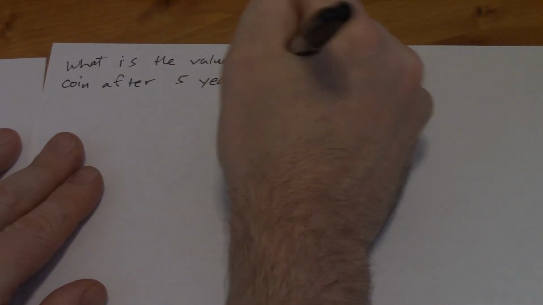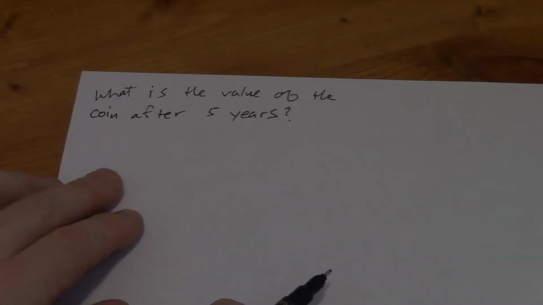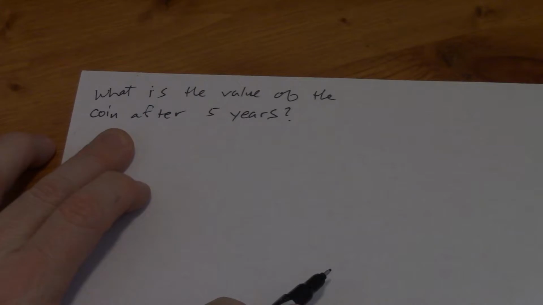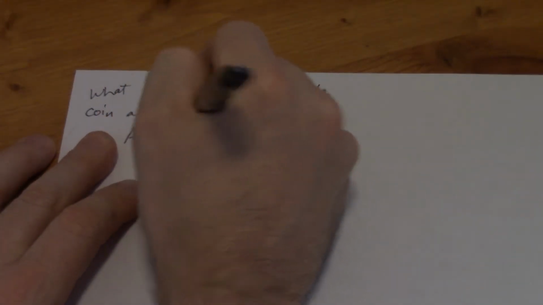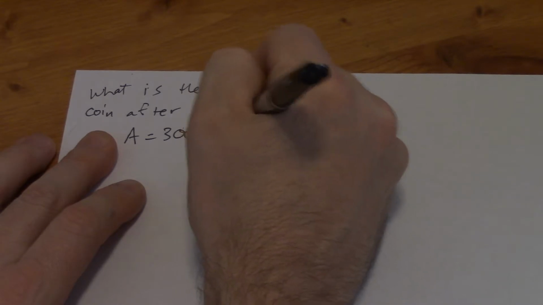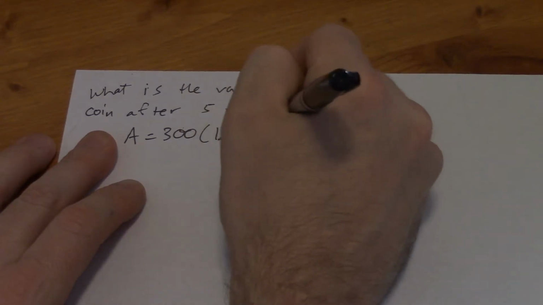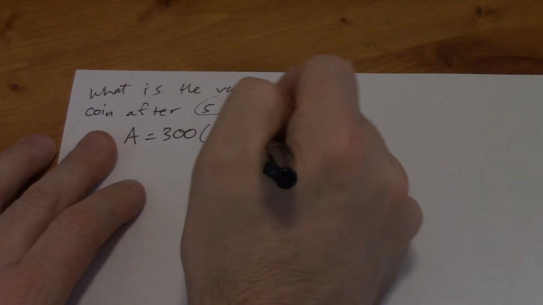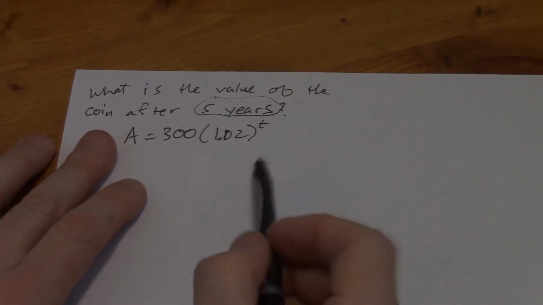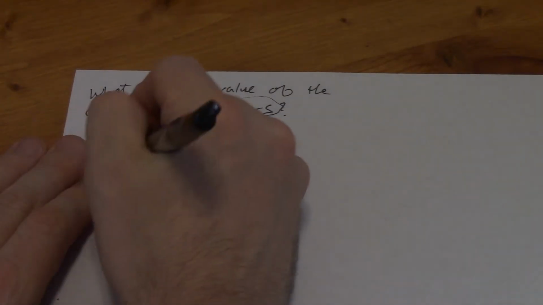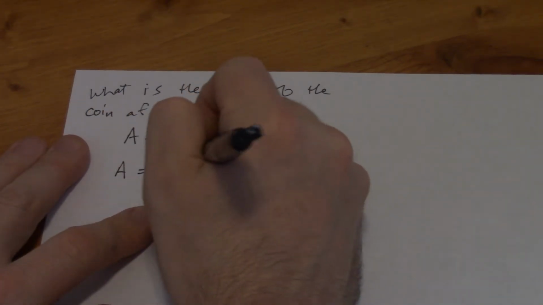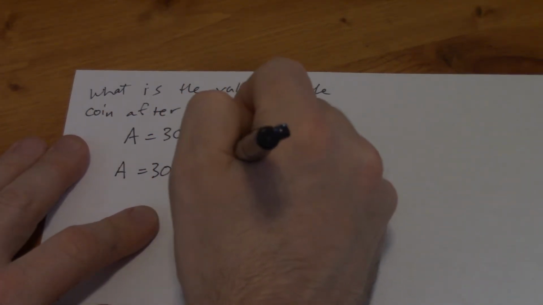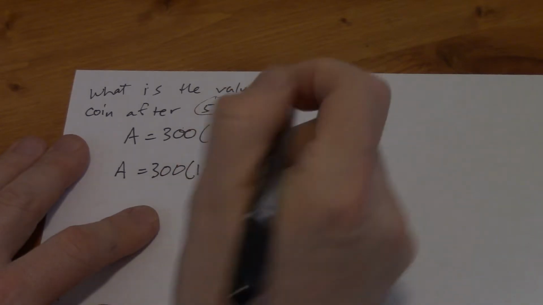Okay, so we're going to take the equation that we just wrote, A equals 300 times 1.02 to the T, and we know T is in years and it says 5 there, so we're just going to plug 5 in. So we get 300 times 1.02 raised to the 5th.